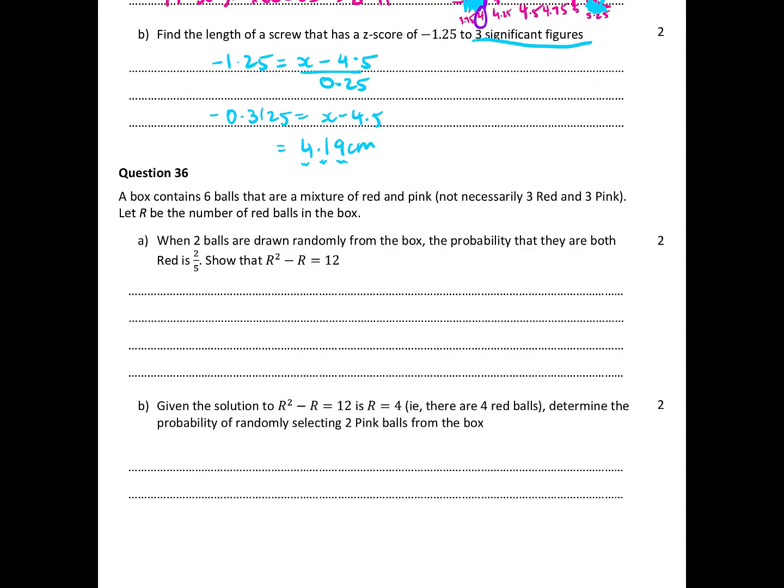Okay, so if I have R red balls, that means I have 6 minus R pink balls. What that means is if I've got 2 red balls, that means I have 6 take away 2, which is 4 pink balls. If I have 5 red balls, that means I have 1 pink ball. And how I got the 1 is 6 minus 5.